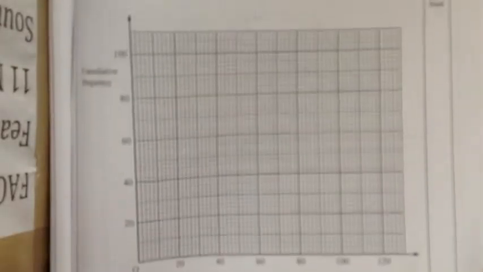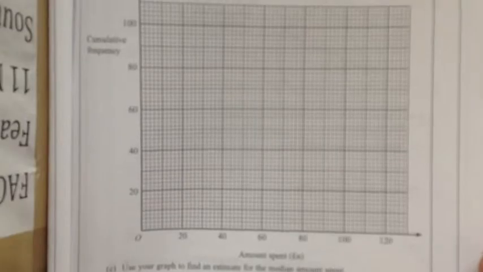Right, next one, cumulative frequency. So 18 and 22 is 40. 40 and 35 is 75. 75 and 15 is 90. And 2 is 92 and 8 is 100. Now, onto the other side, we need to plot that into the diagram. So I will do that next.